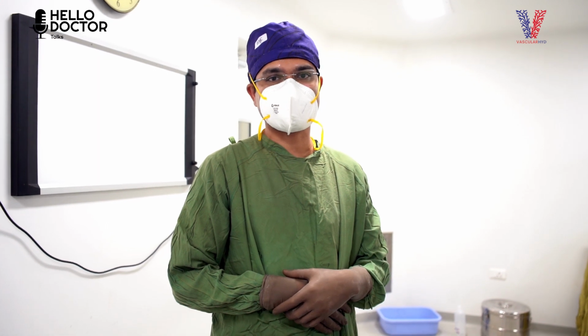After completion of the procedure, we give a compression bandage to the patient and give him rest for about 20 to 30 minutes, and he can walk after 30 minutes and go home. So this is a daycare or outpatient procedure, completely scarless and under local anesthesia. No fasting or anything is required for this patient after the procedure.